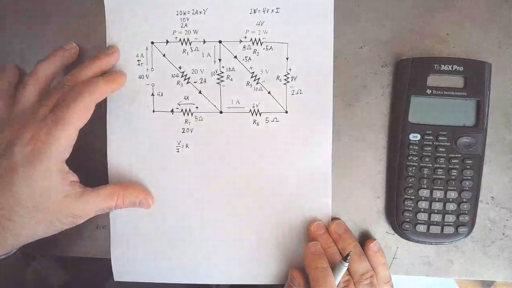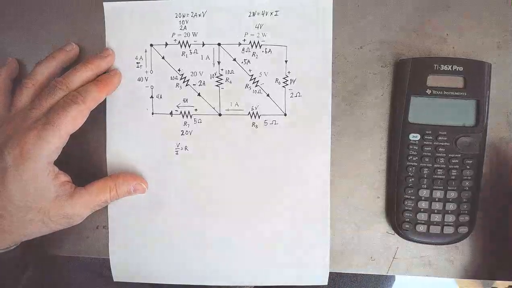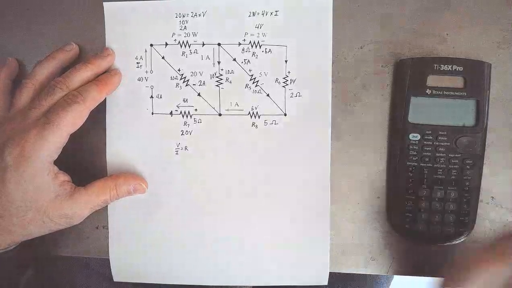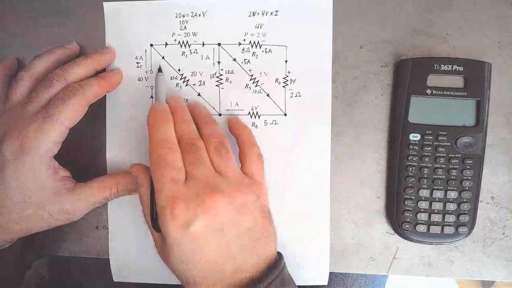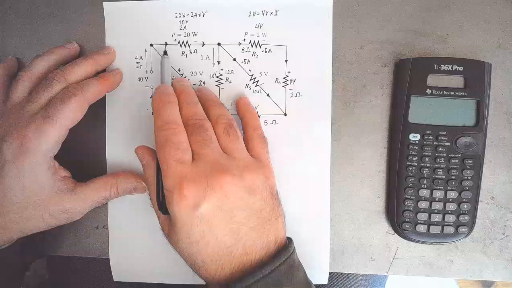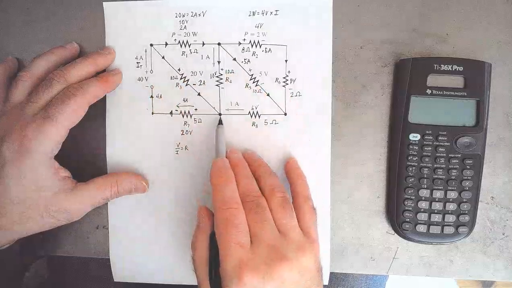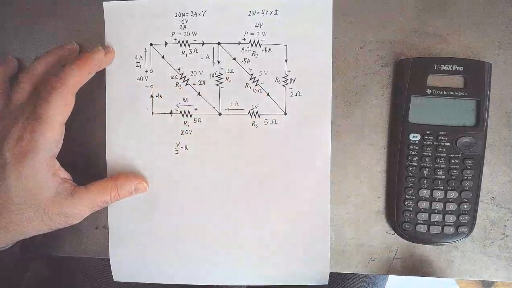And we have done it. We have figured out the value of each resistor. So we basically used Ohm's law, Watt's law, Kirchhoff's current law, and Kirchhoff's voltage law. That's how we solved that problem. And that is it for this one.